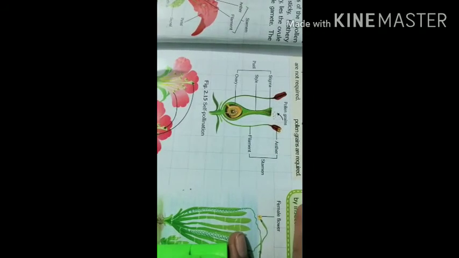If the pollen grain produced by the anther of the same flower gets attached to the stigma of the same flower, it is known as self-pollination. But when the pollen grain of a different flower gets attached to the stigma of another flower, it is known as cross-pollination. So what is the definition of pollination? Pollination is the transfer of pollen grains from the anther to the stigma of the flower.